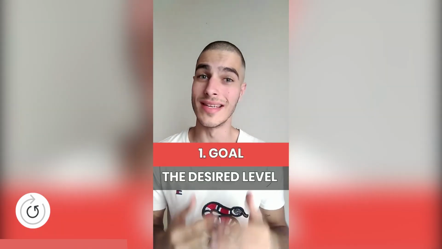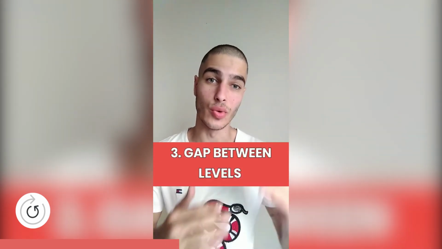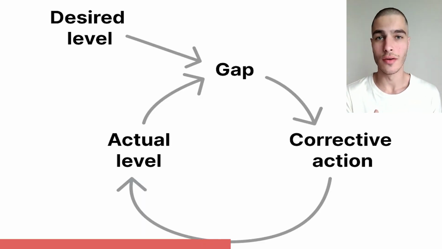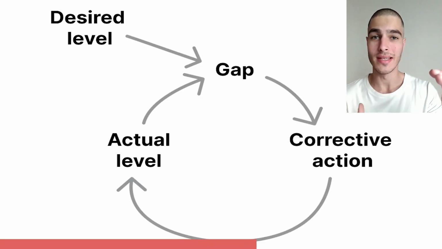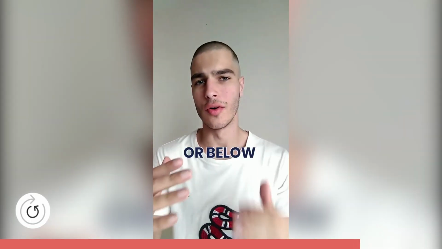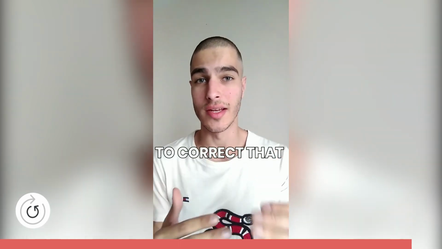This has 3 components: the goal or the desired level, the actual level, and the gap between these 2 levels. When a gap appears between the actual level and the desired level, the mechanism works to close this gap. A simple example of this mechanism in work is a thermostat. If the temperature goes above or below what our desired level is, the thermostat will work to correct that to bring it back to where it needs to be.